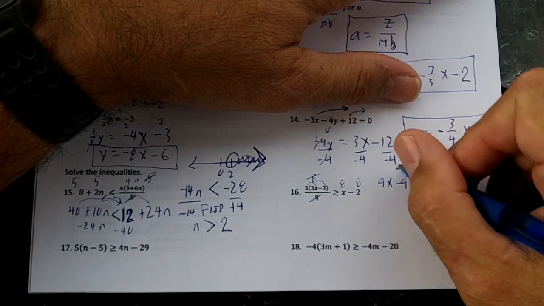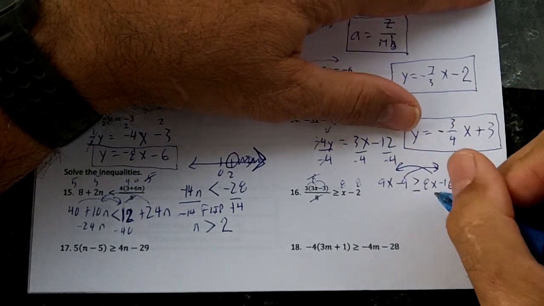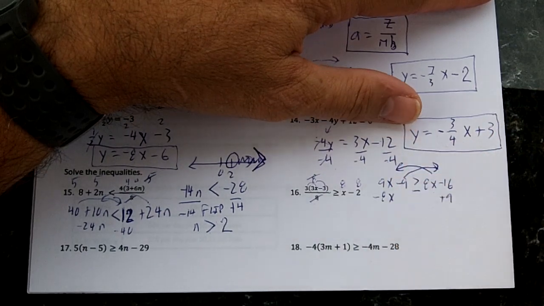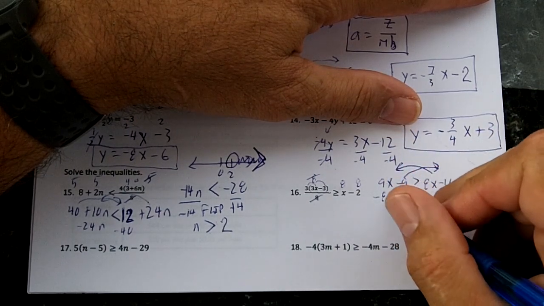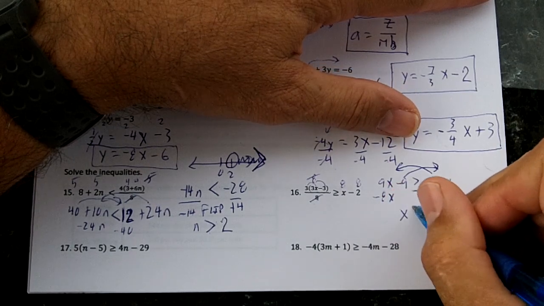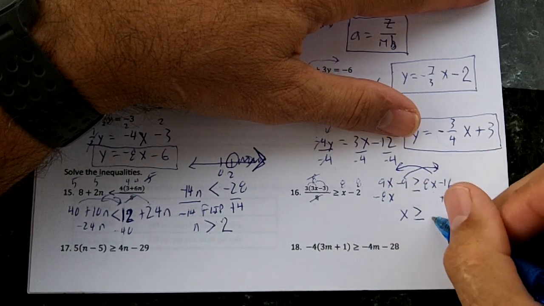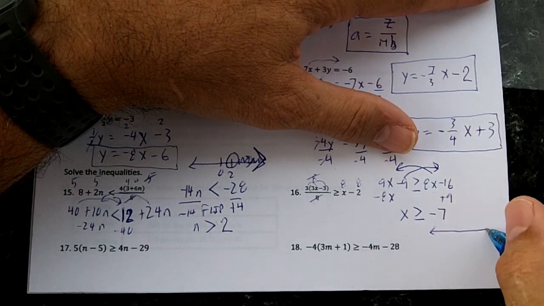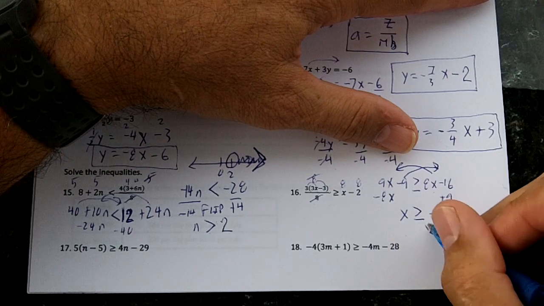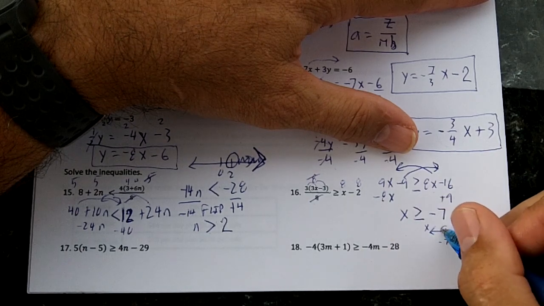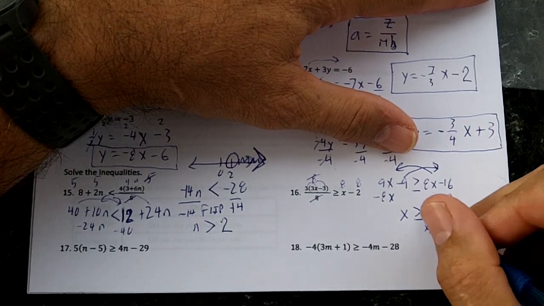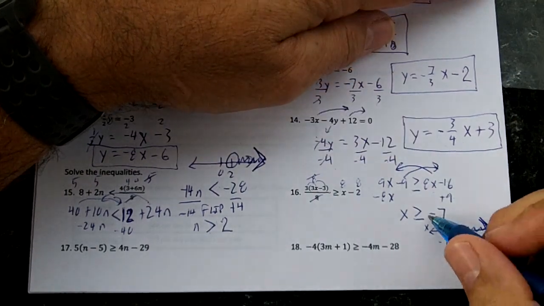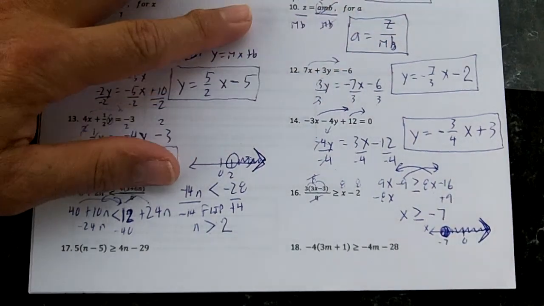Now then, my x always goes to the left in inequality. So the opposite of 8x is minus 8x. The opposite of minus 9 is plus 9. So 9x minus 8x is x greater than or equal to negative 16 plus 9 is a negative 7. I don't have to flip the inequality. So to graph this, I would put 0 on the number line, and x, I would have a negative 7, a big dot that's shaded, and my line would go to the right, wouldn't it? All the numbers that are greater than negative 7 would make that inequality work.